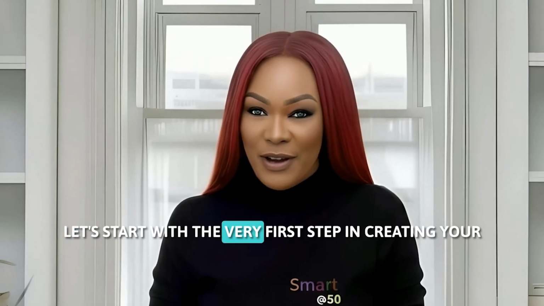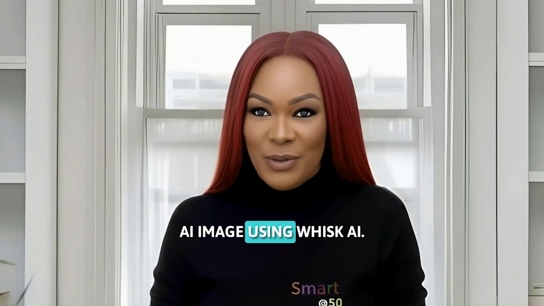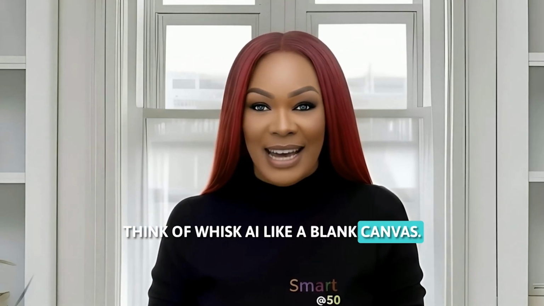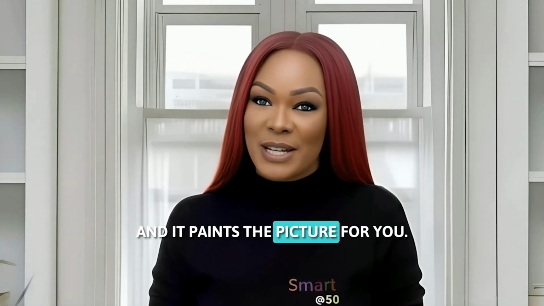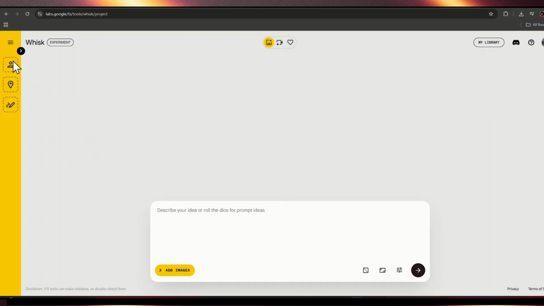Let's start with the very first step, creating your AI image using Whisk AI. Think of Whisk AI like a blank canvas. You just type what you want, and it paints the picture for you. I'll show you exactly how to do it. I will show the two methods of creating an image.